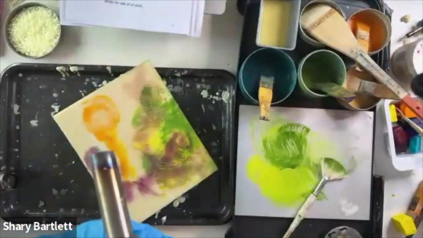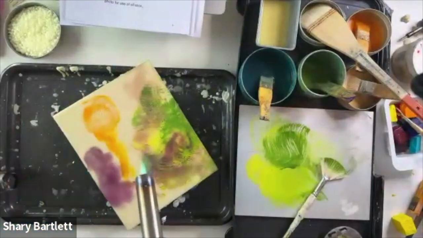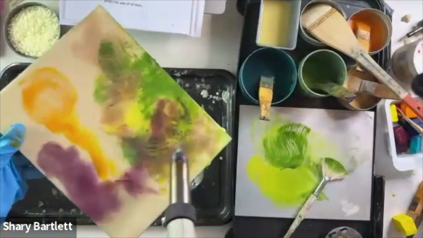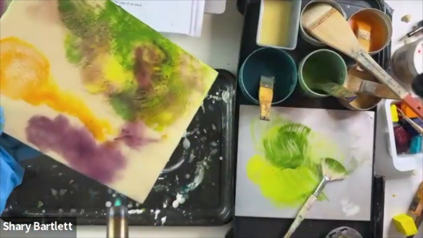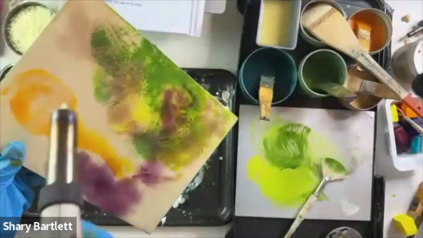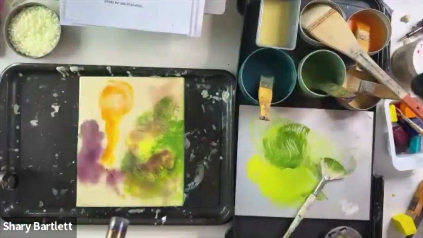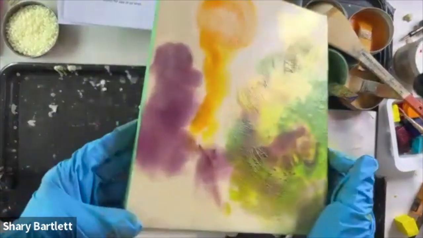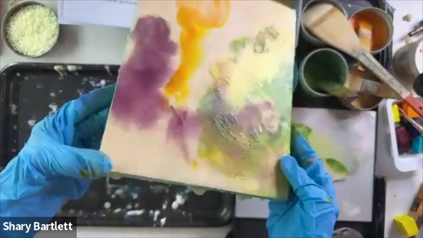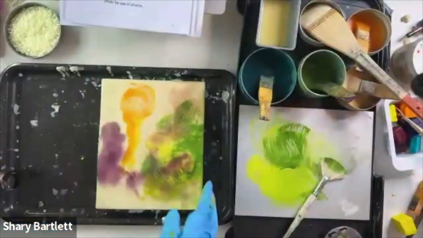I'm just going to turn that up a little bit more. I'm going to add that shot of heat over there just to stabilize those pastels, and they essentially just sink down into the wax, and that's also a beautiful way of adding pigment.